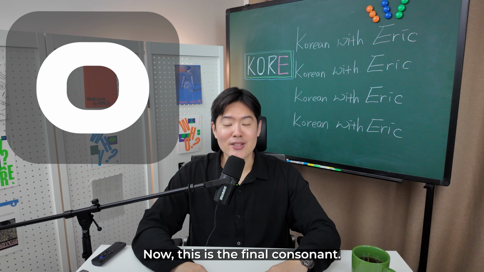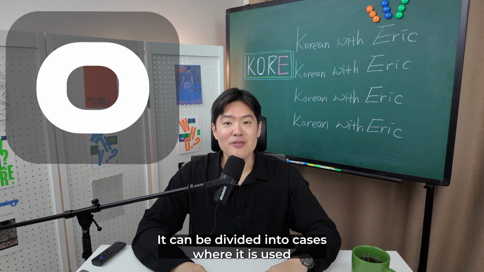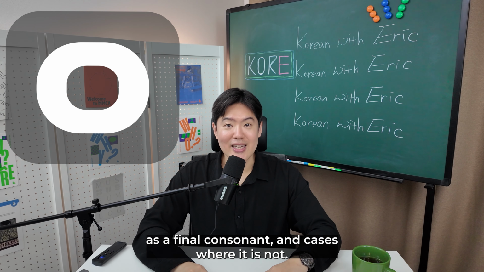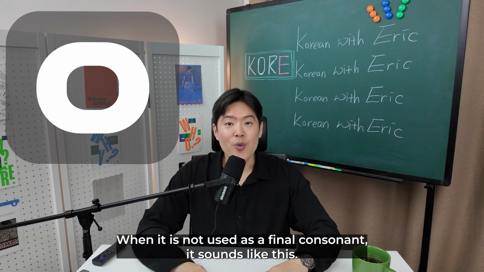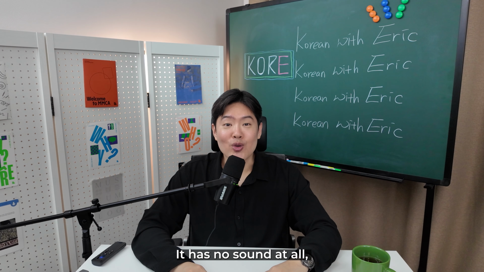Now, this is the final consonant you need to memorize. The pronunciation of this consonant changes depending on the situation. It can be divided into cases where it is used as a final consonant and cases where it is not. When it is not used as a final consonant, it sounds like this. That's right. It has no sound at all.